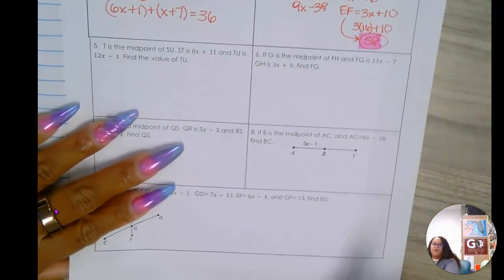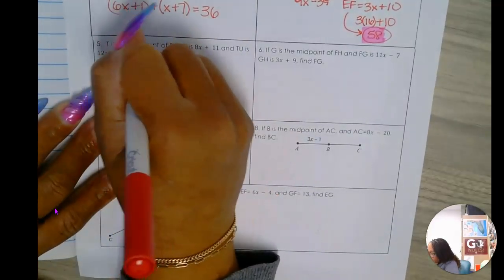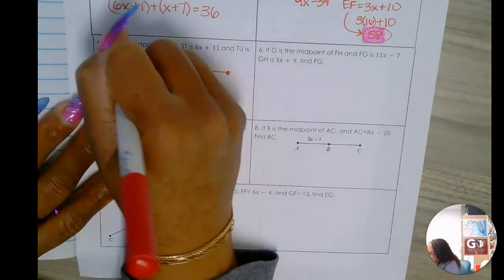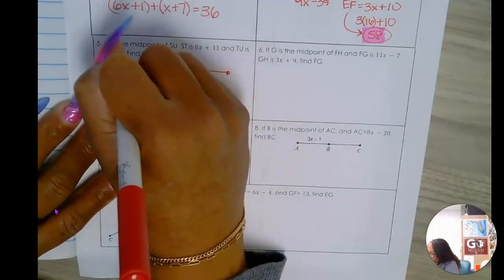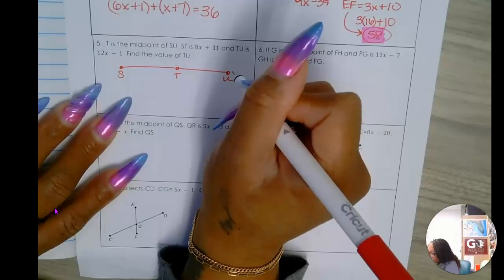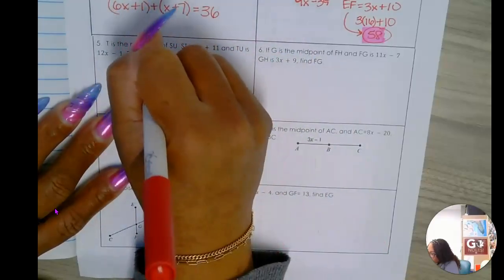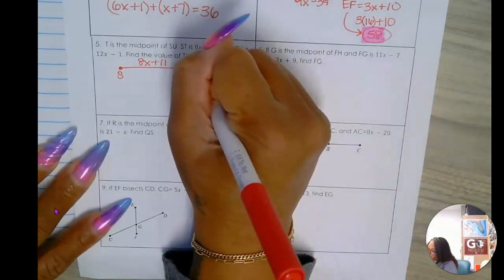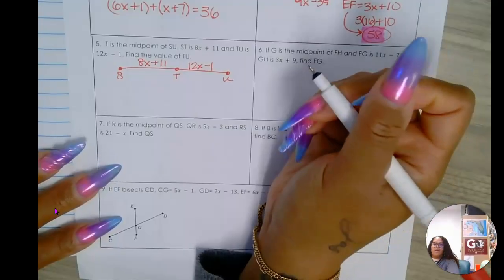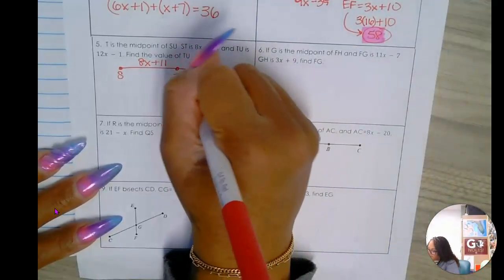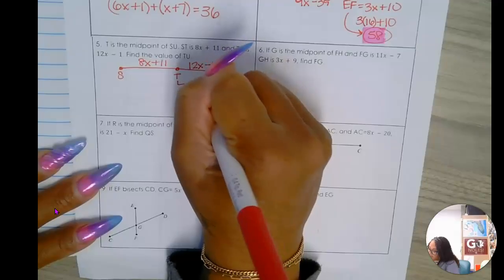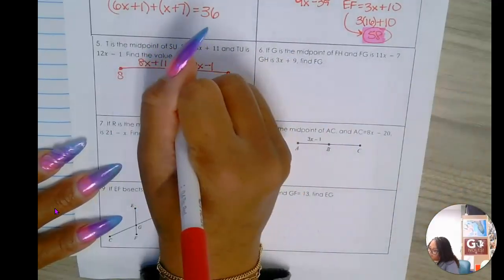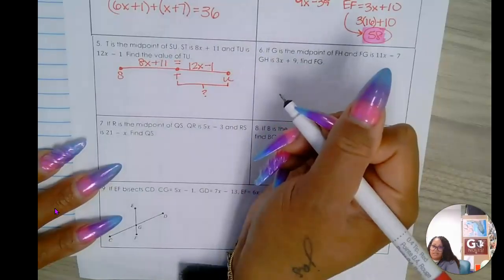All right, number 5. It says T is the midpoint of SU. So midpoint means it's in the middle. It cuts it in half. Here's T, S, and U. ST, that's from here to here, the first half is x plus 11. And then TU is 12x minus 1. It wants me to find the value of TU. So this guy here is my unknown. So I know that because T is the middle, that makes these two sides equal. So I'm going to come to show my work. This is question number 5.